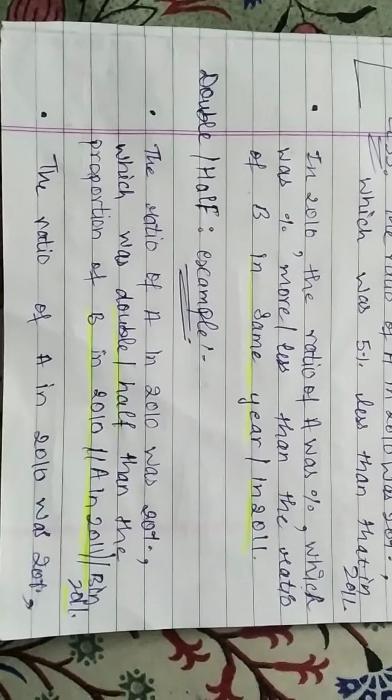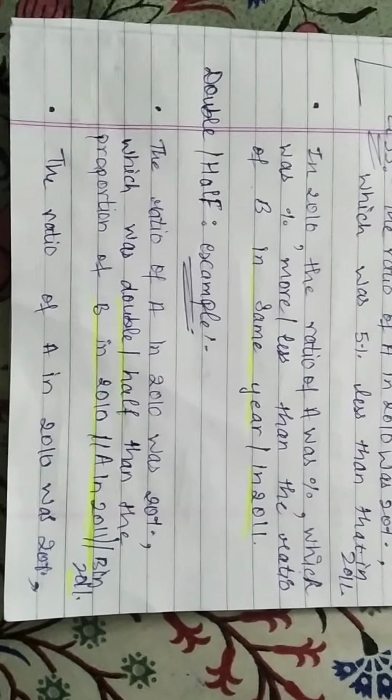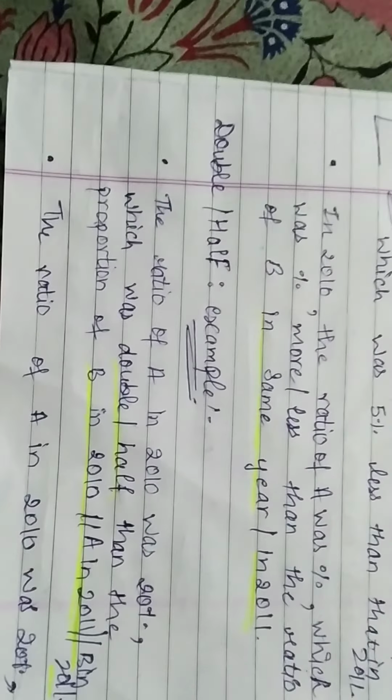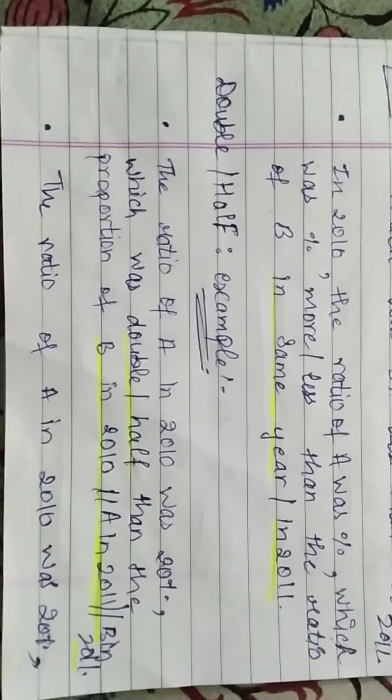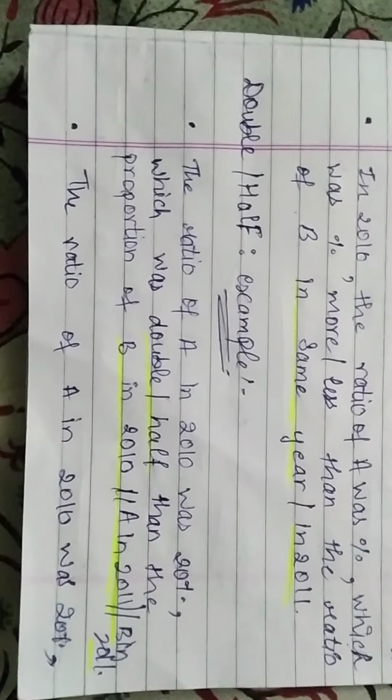Then the proportion of B in 2010 represents that the proportion of B in the same year was 10%, and the value of A is double. Or you can write it is double than the proportion of A in 2011. It means that in the next year it's going to be 10%, and now it's 20.